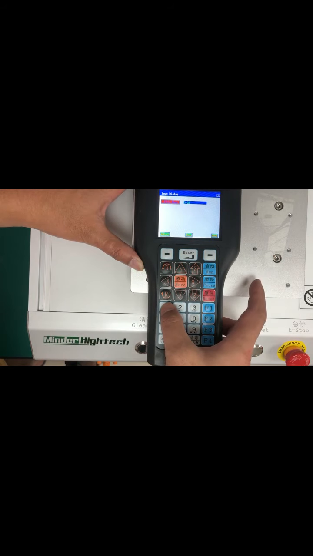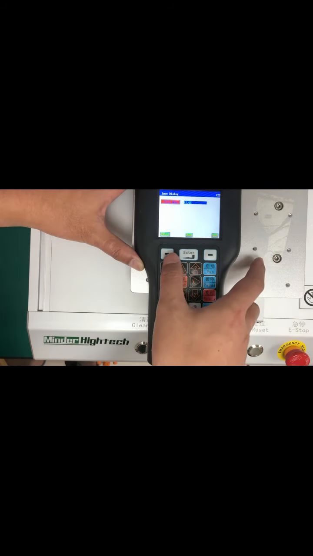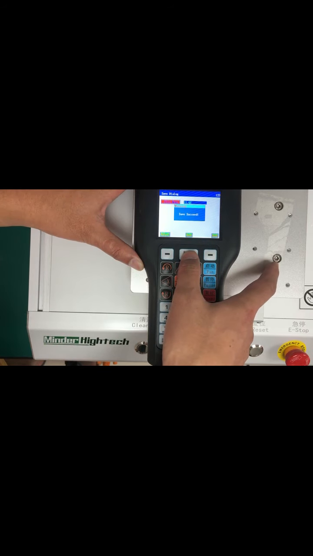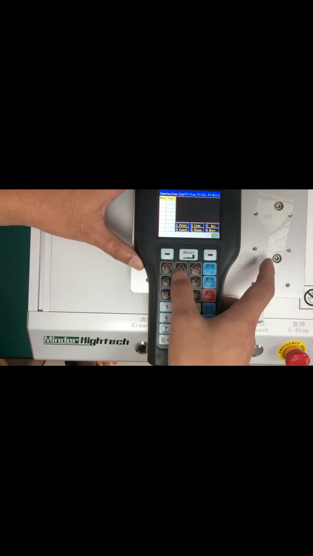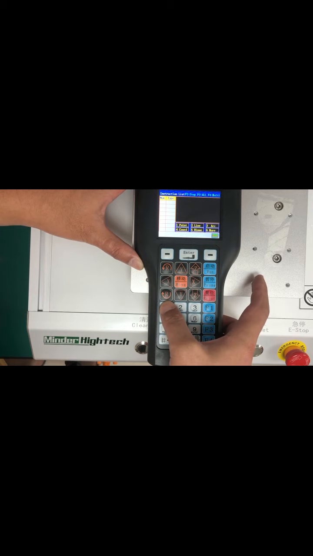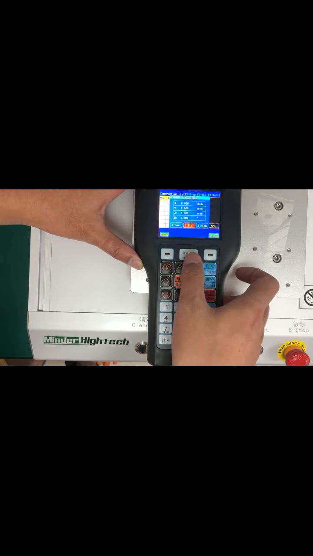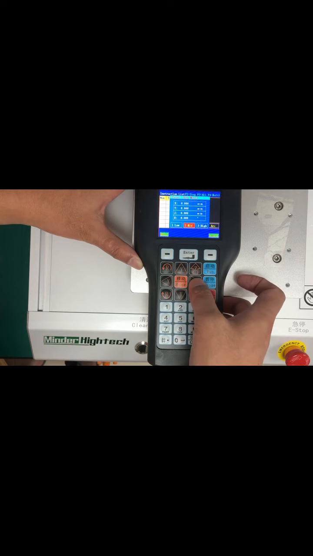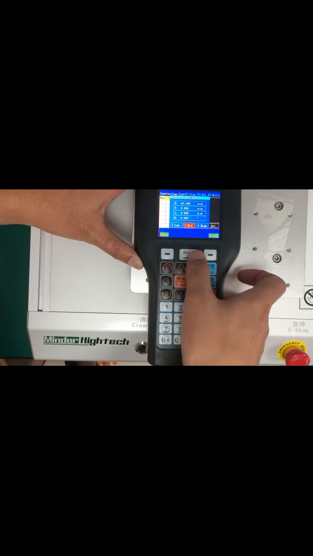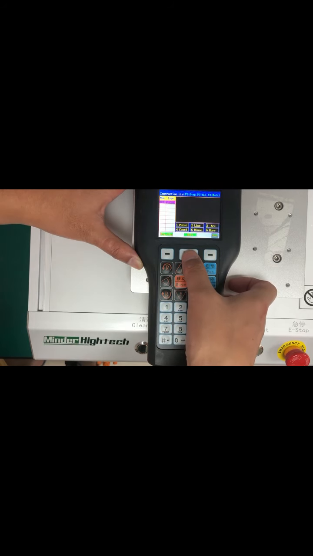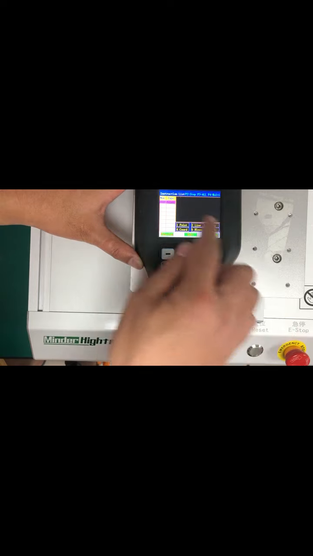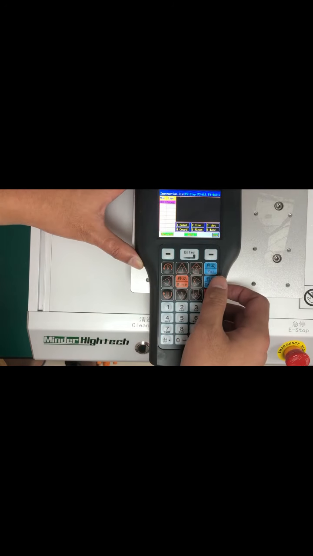File name. Any type we need to add a point. The position. Any position for this time. Now we add a point here. You can see here, add a point.